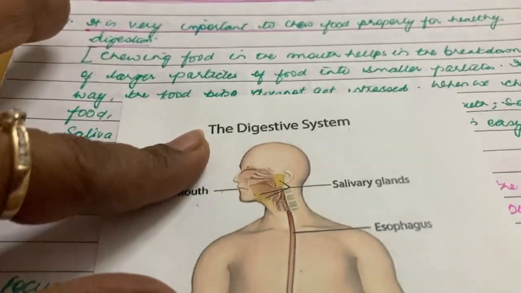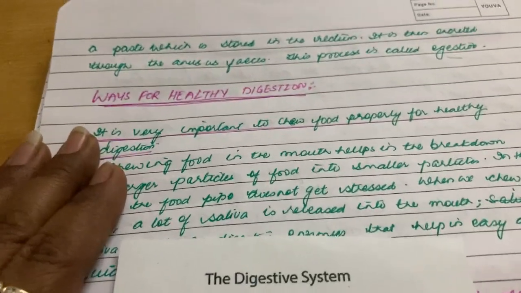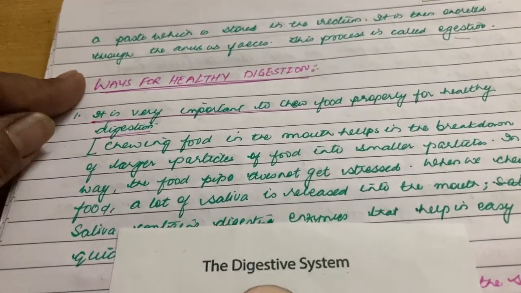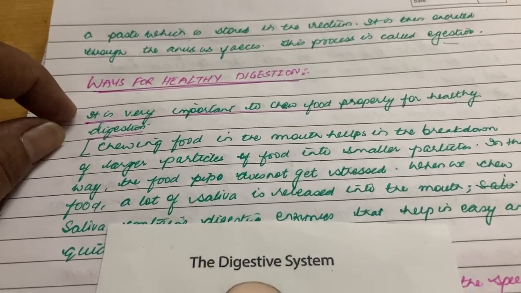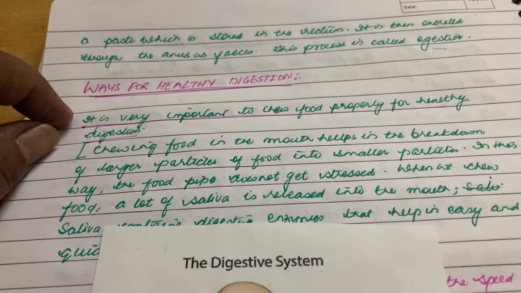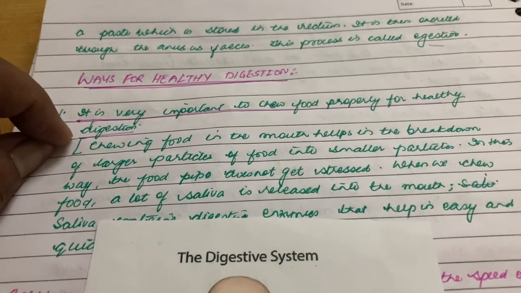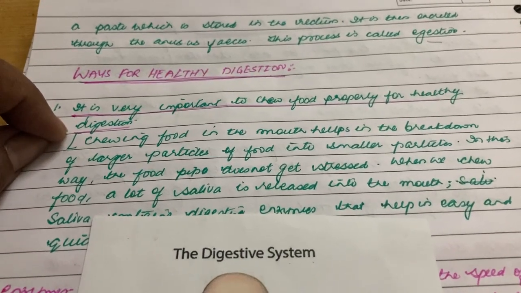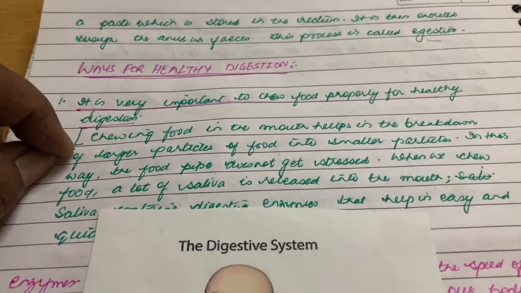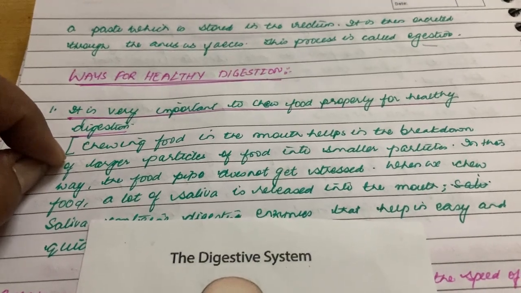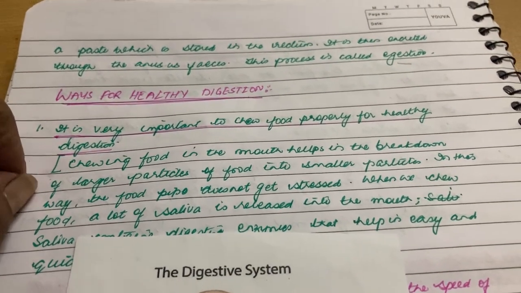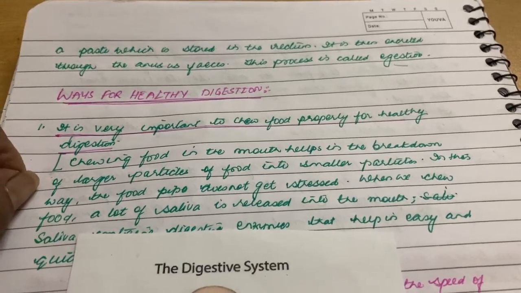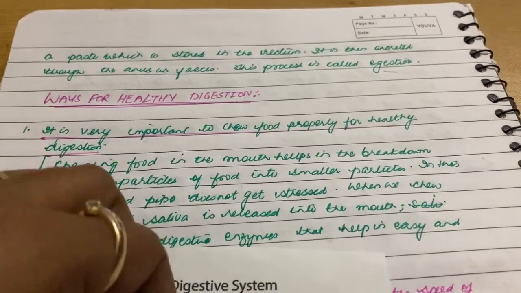Yes, so the same thing, my dear students, I have written down here. We are discussing ways for healthy digestion. It is very important to chew food properly for healthy digestion. Chewing food in the mouth helps in the breakdown of larger particles of food into smaller particles. In this way, the food pipe does not get stressed.